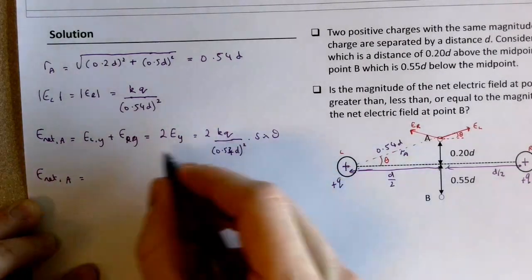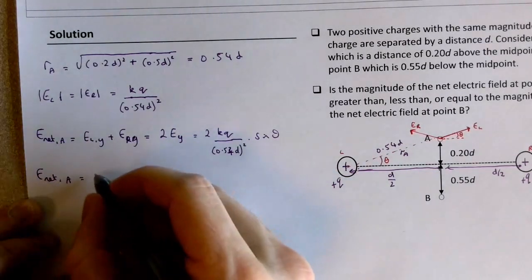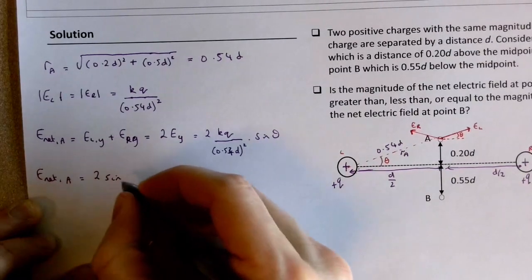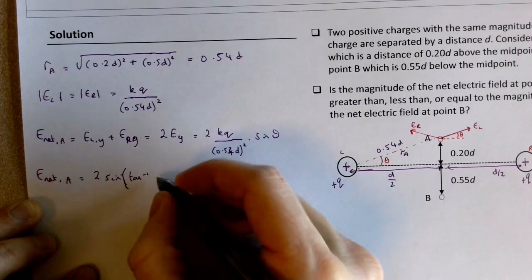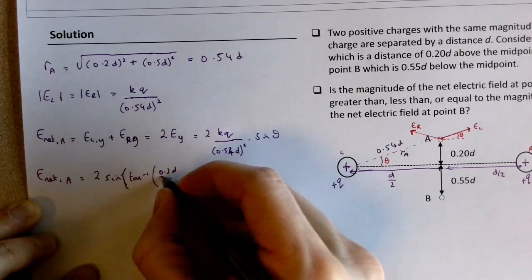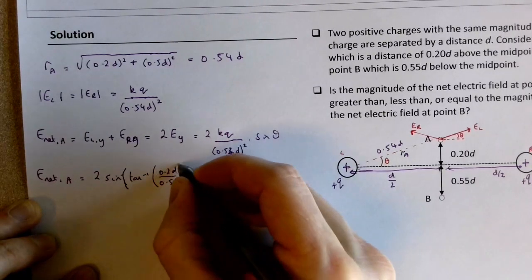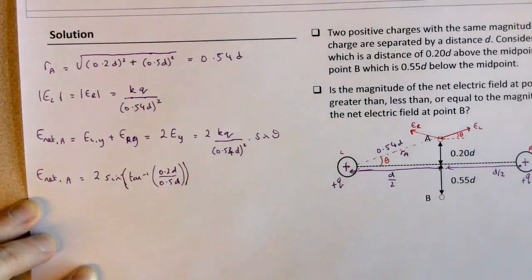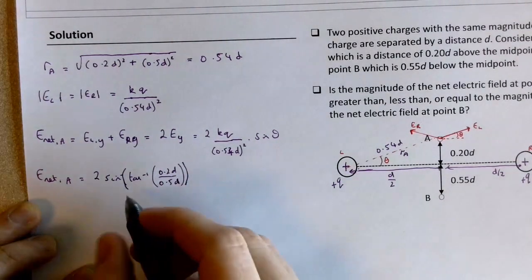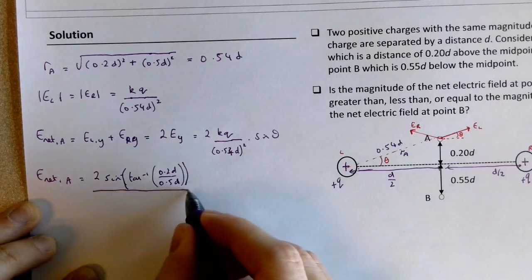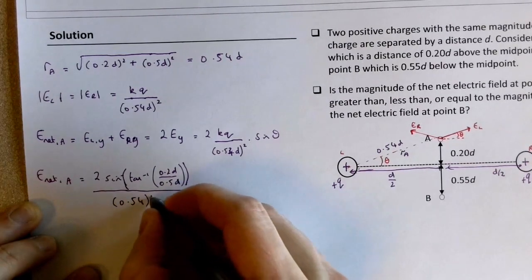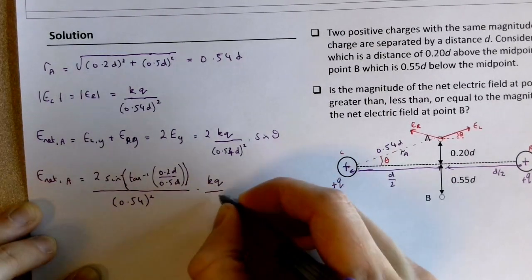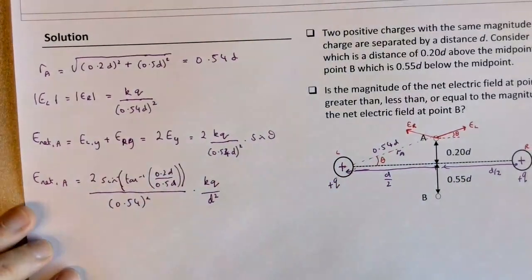I'm going to take all this stuff out here. I'm going to put the 2 out. I'm going to do the sine of the tan inverse of 0.2D over 0.5D, which I believe works out to be 21.8 degrees. And then I'm going to divide this by 0.54 all squared, and then times KQ divided by D squared, because this is our known quantity.